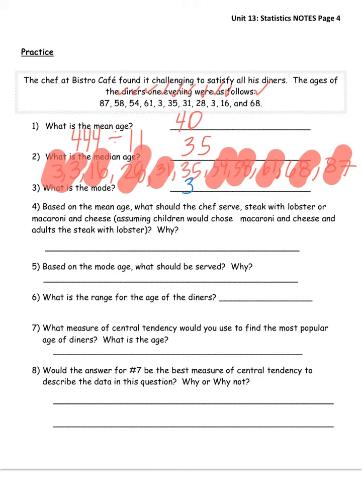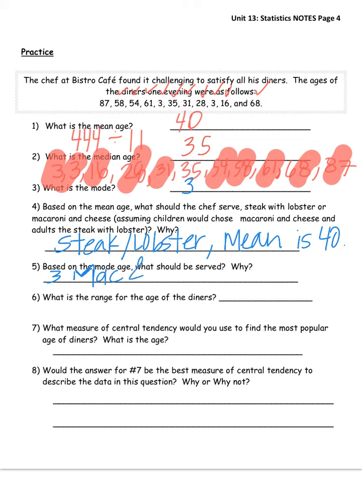Okay, number 4, based on the mean age, what should the chef serve? The mean age was 40, so we'll go with steak and lobster because we're assuming adults like steak and lobster. And that says why? Because the mean is 40. Based on the mode age, what should be served? Okay, so the mode's 3, so we'll go with mac and cheese. I say we serve both mac and cheese and steak and lobster.